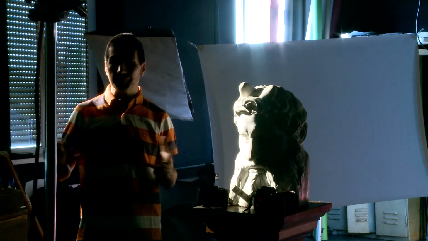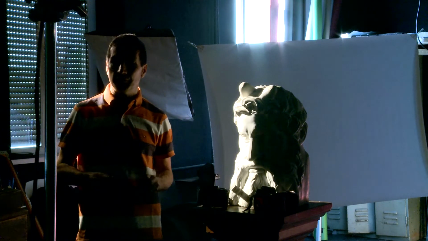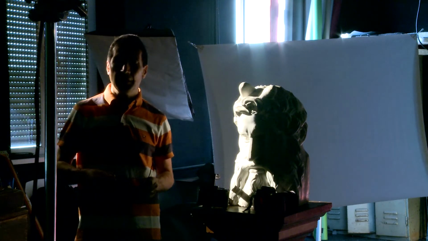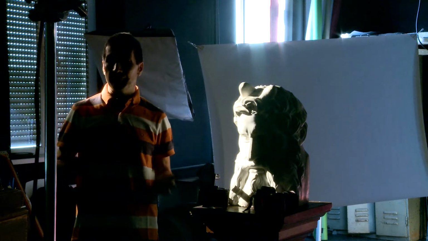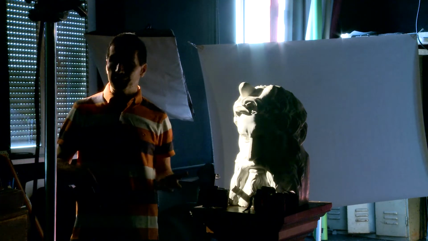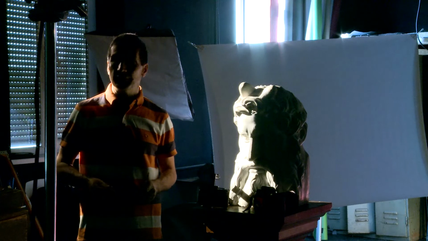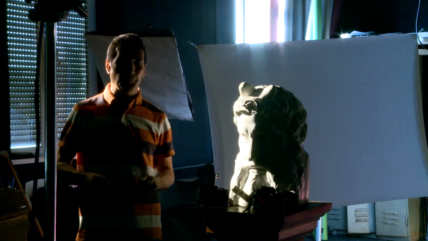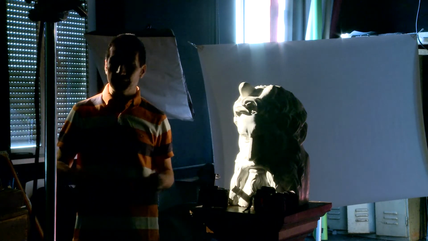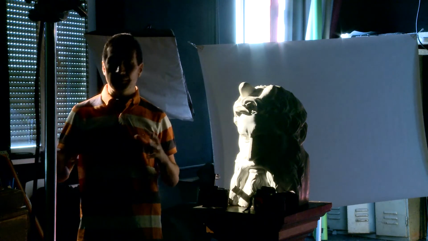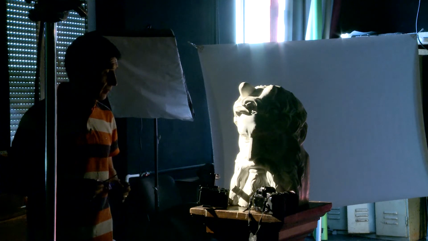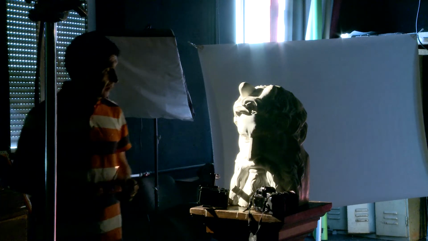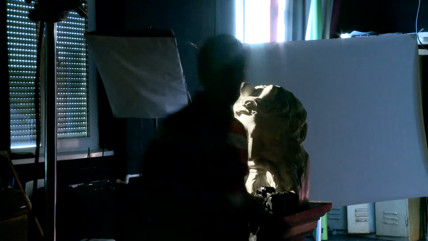Chiaroscuro is the term which has been used in painting, defining high-contrast paintings like Caravaggio's, Rembrandt, Georges de la Tour, and we have a lot of examples of painters who used this kind of lighting or contrast in the Baroque period.